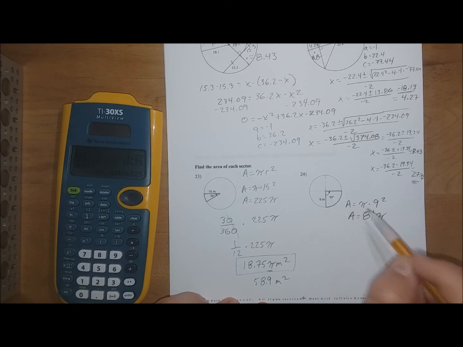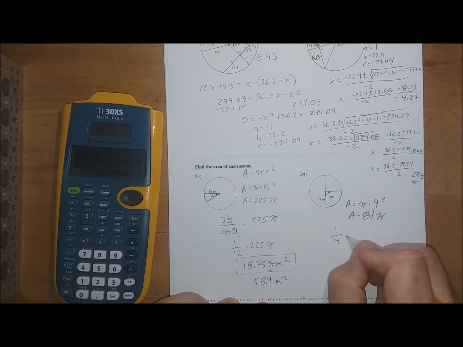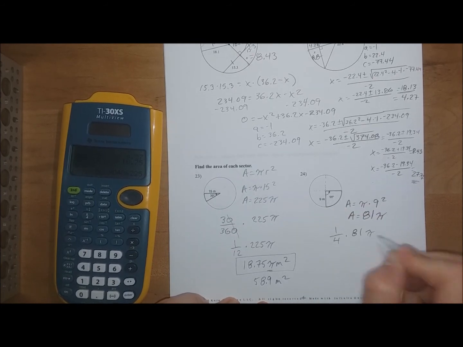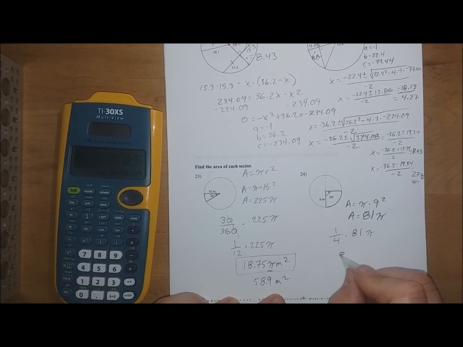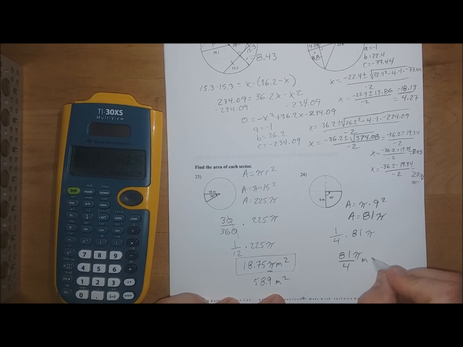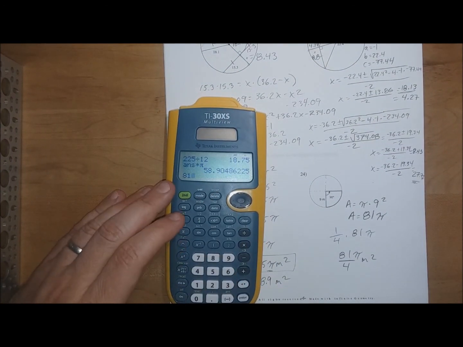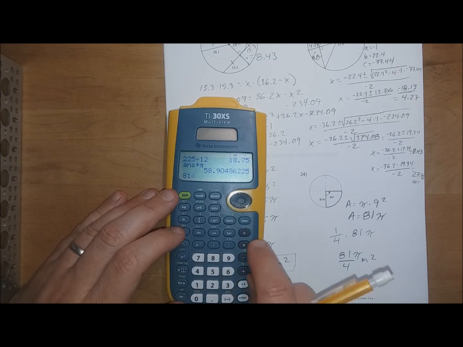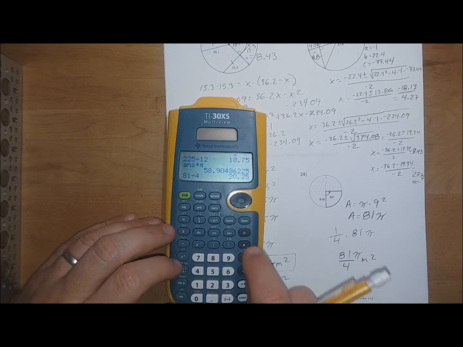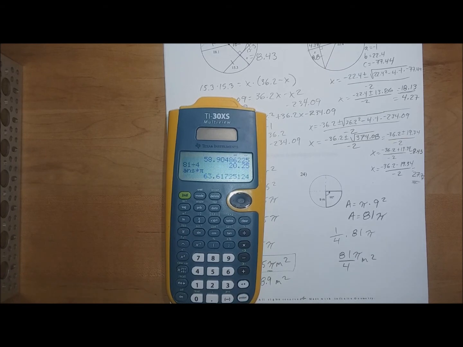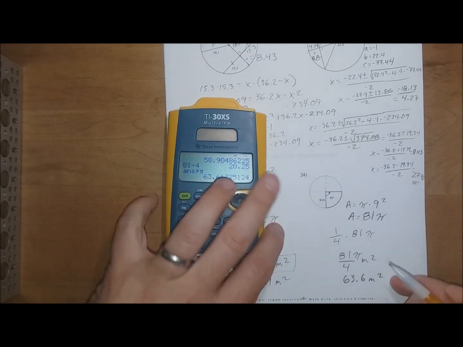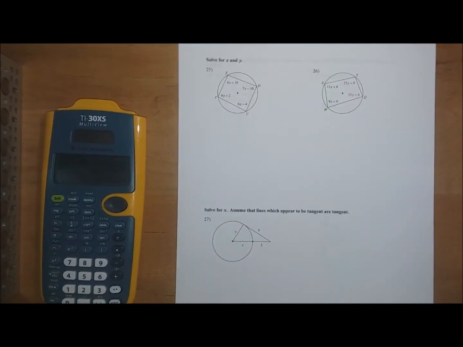So 1/4 times 81 pi is 81 pi over 4 meters squared. Now, if you need to turn it into a rounded value, 81 divided by 4 times pi, that is approximately 63.6 meters squared. Good.